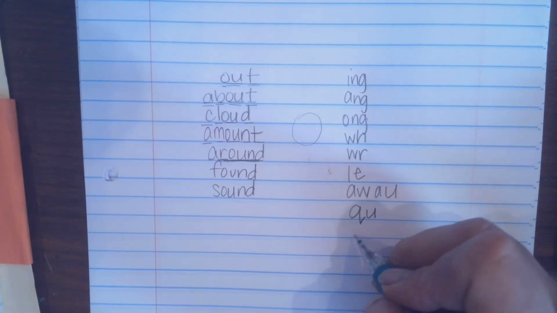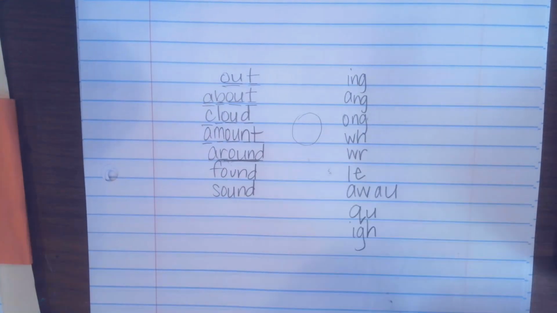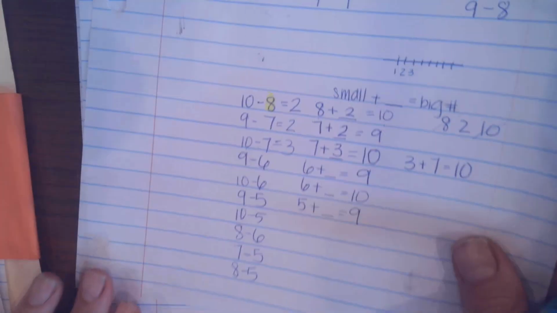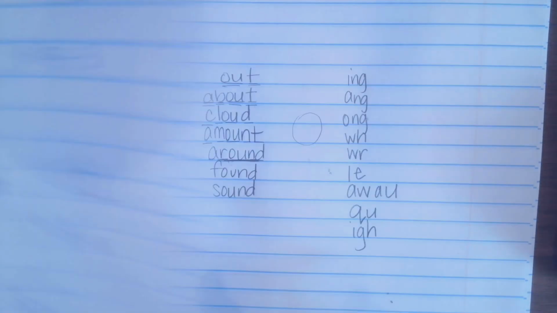Qu makes qua, and then we have our crazy blend of igh makes I. So you can go over those sounds so that you know them really, really well. And then we also did turnaround facts.